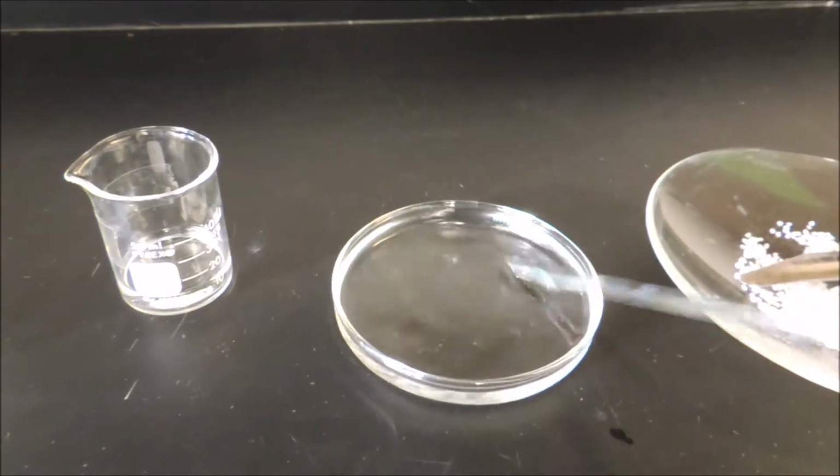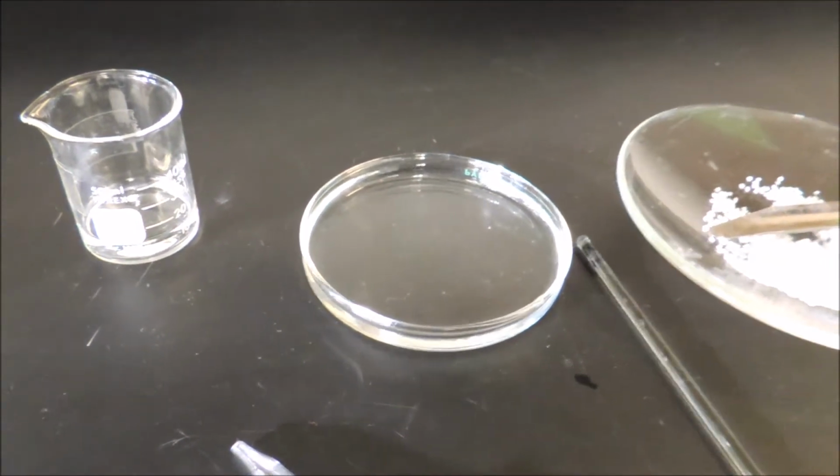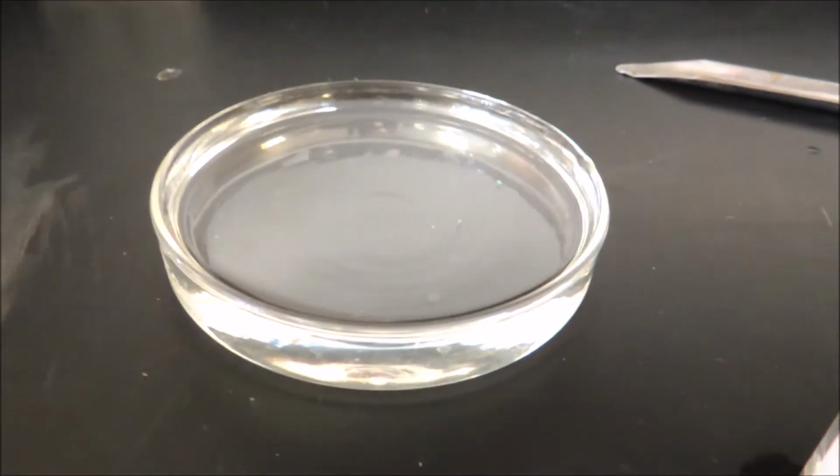So this is the final product. Remember the rule, always add acids. Then we'll add some HCl.